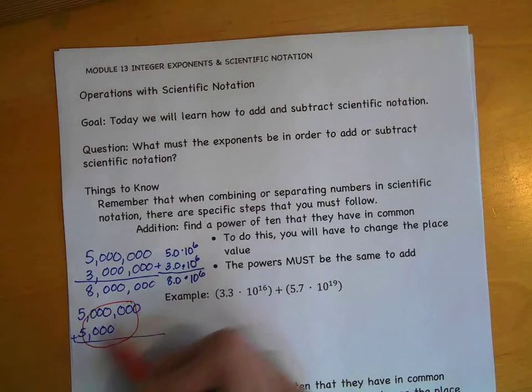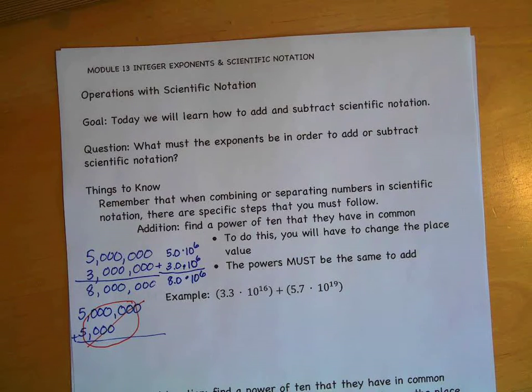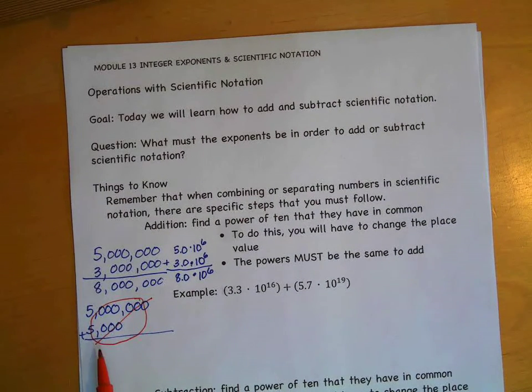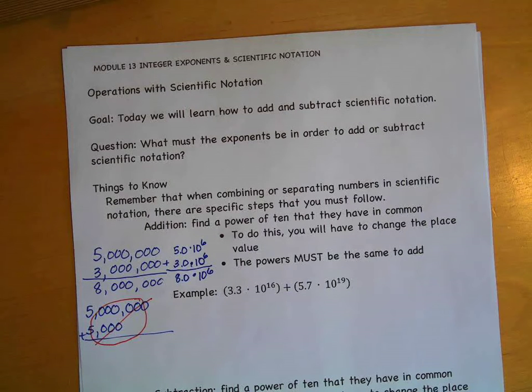If you do not make your bases the same exponent, what you're essentially trying to do is add two numbers like this. So it's very important that the first step is to make the exponents on your bases the same value. In order to do that, you will have to change the place values.